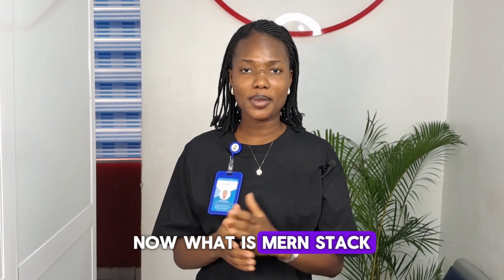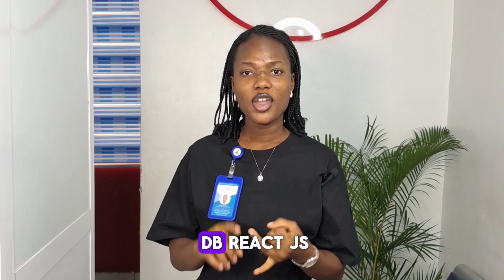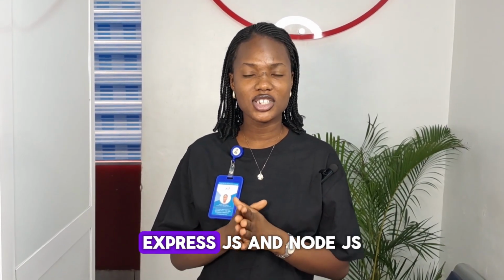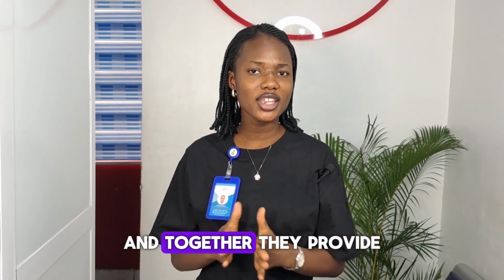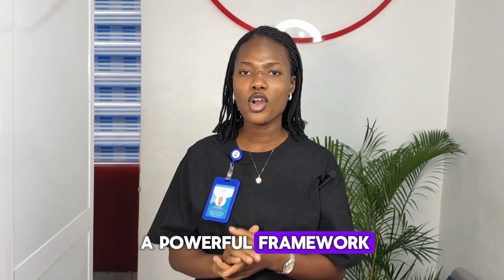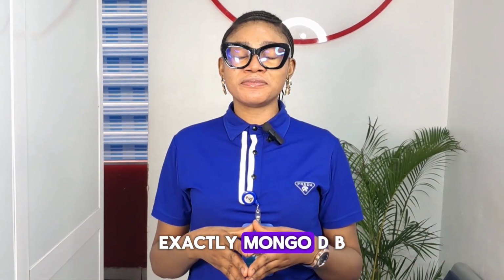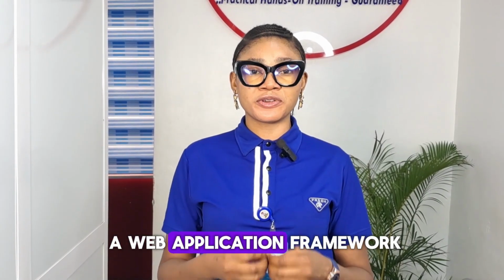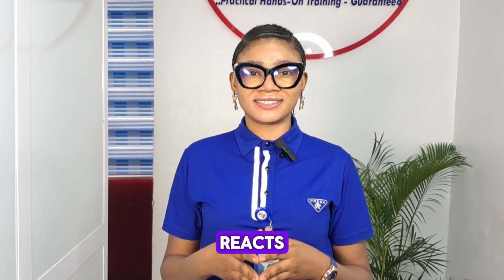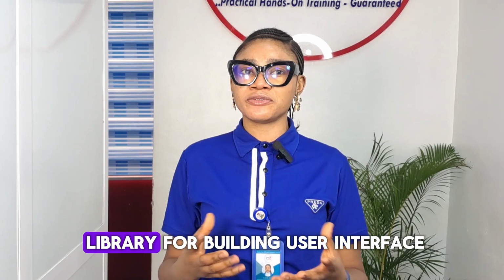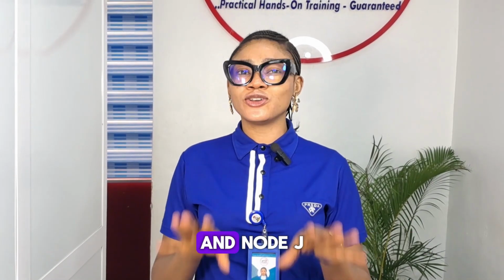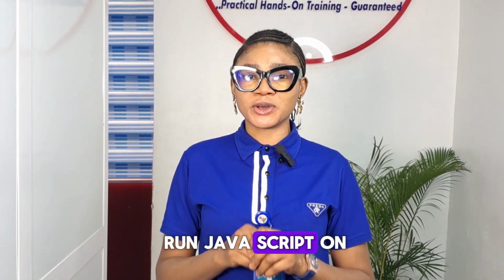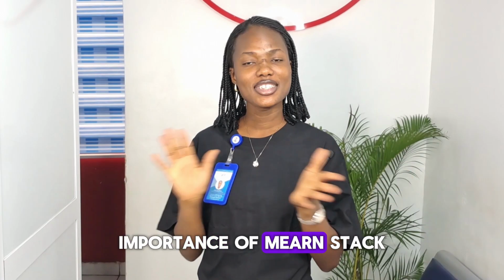Now, what is MERN stack? MERN stack is a combination of 4 technologies: MongoDB, React.js, Express.js, and Node.js, and together they provide a powerful framework for building full-stack web applications. Exactly. MongoDB is a NoSQL database. Express.js is a web application framework for Node.js. React.js is a front-end JavaScript library for building user interfaces, and Node.js allows you to run JavaScript on the server side.